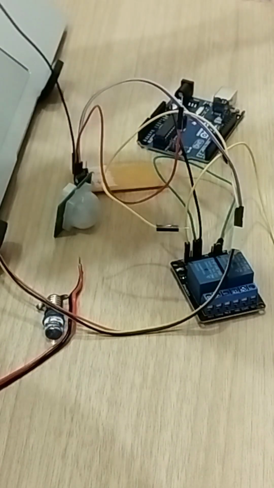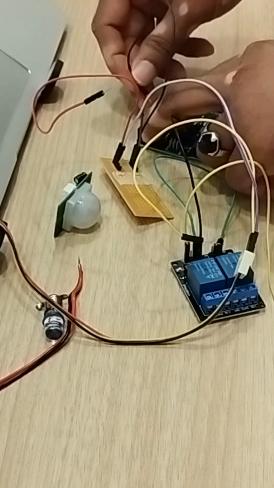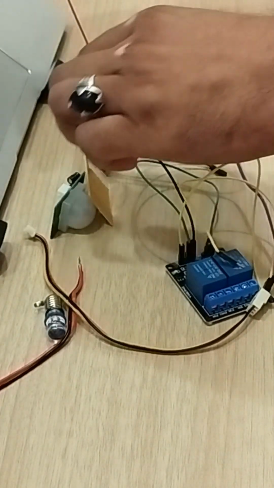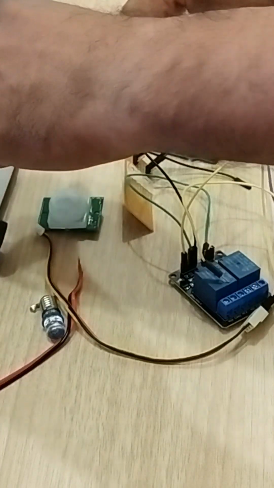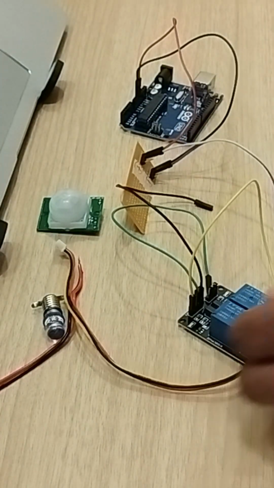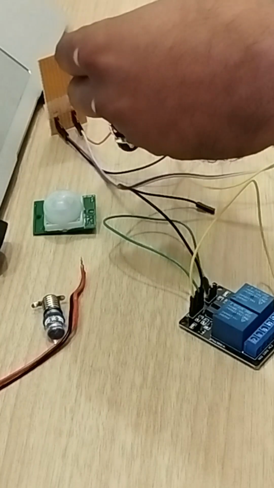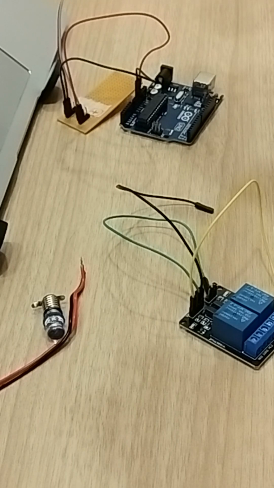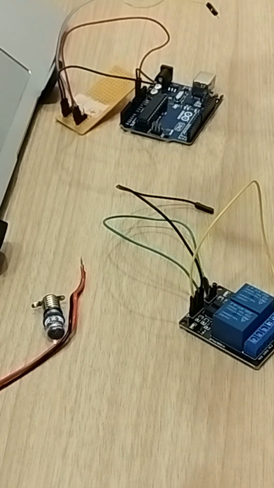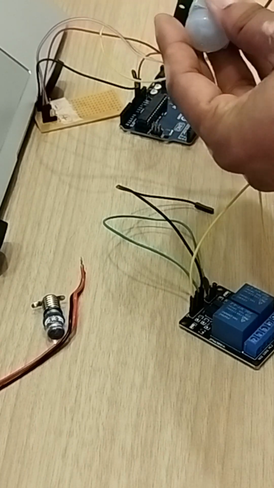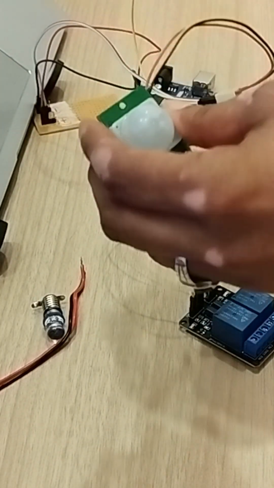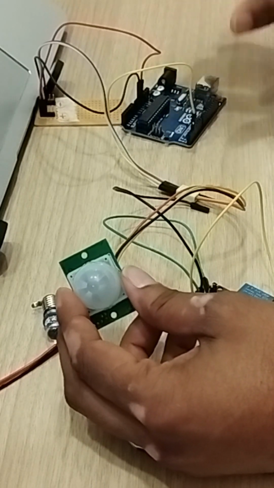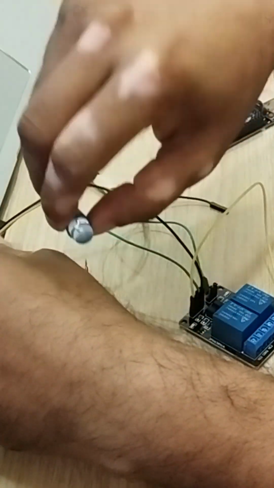So let's connect the negative terminal to ground on the Arduino, and the positive terminal to my 5V on Arduino. Now the motion sensor has 3 pins: positive connects to the positive terminal, negative to the negative terminal, and the output uses pin 2. So that is my motion sensor.